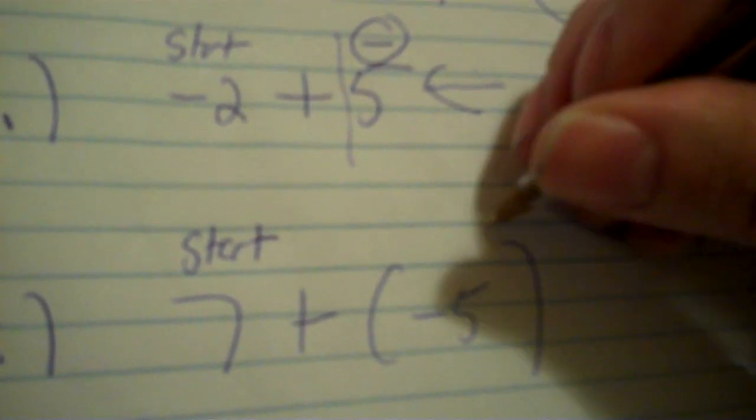Okay, number 5, 7 plus -5. So you start at 7, and we have a plus after it, so I know immediately I don't have to change it. I know I'm adding a negative, so I go to the left 5. So I start at 7, go left 5, 6, 5, 4, 3, 2. So 2.